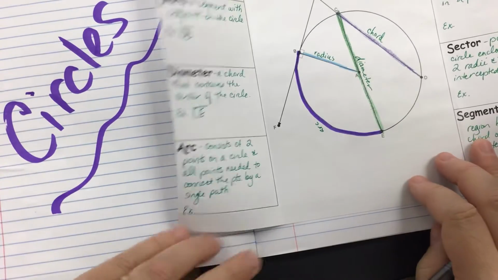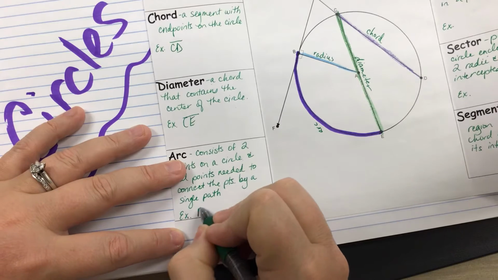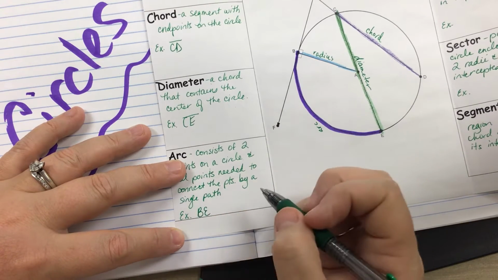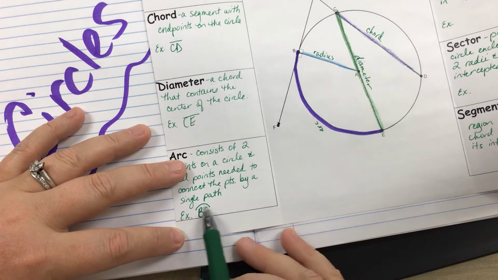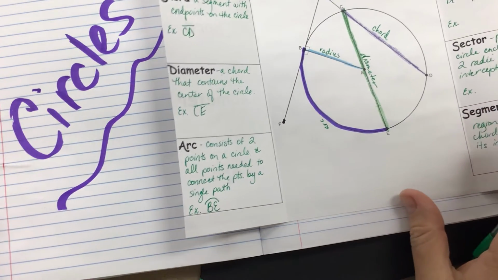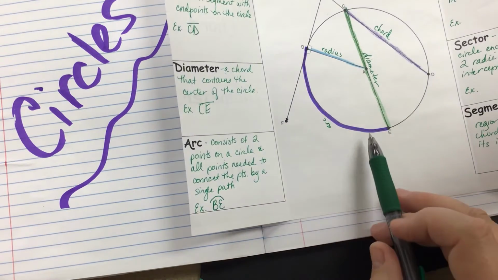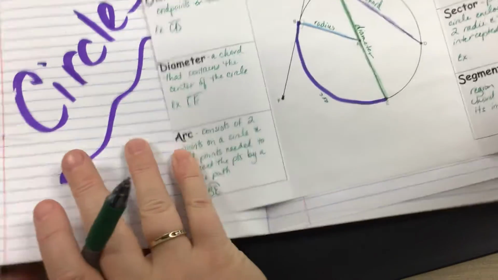arc. So again, the way you name an arc is you put the two endpoints. So one is B and one is E, and you put the arc symbol above it. Now notice it's not a segment, it's got a little curve to it. So that would be arc BE. So again, it's 2 points on a circle and all the points between them.